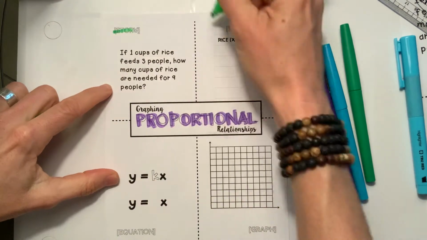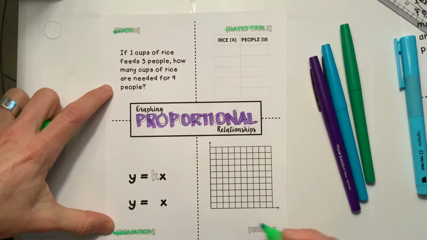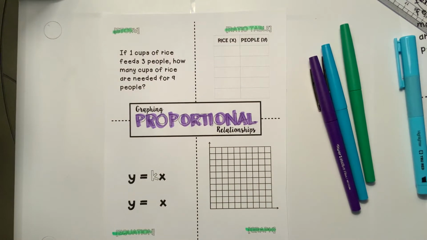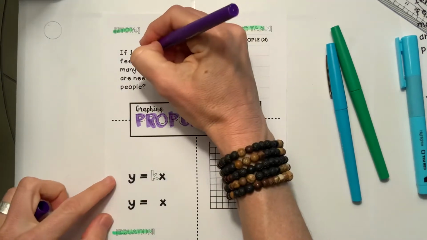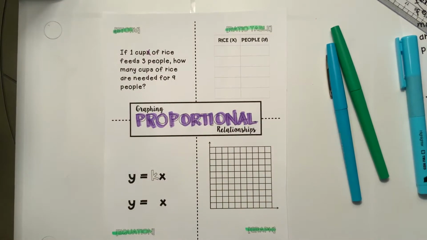So the story for this problem is, my bad about the typo, if 1 cup of rice feeds 3 people, how many cups of rice are needed for 9 people? We're using a pretty simple problem that I know you can probably solve mentally, but it's just to illustrate the larger point of how you can graph these proportional relationships.